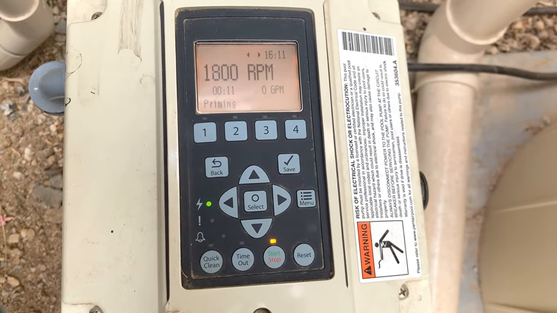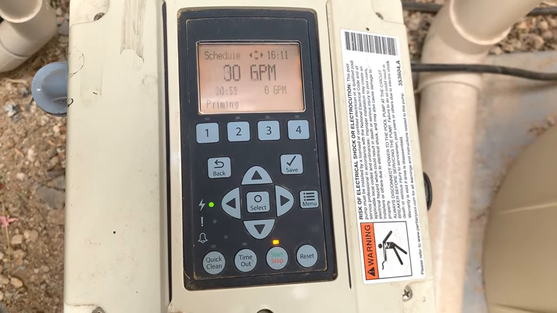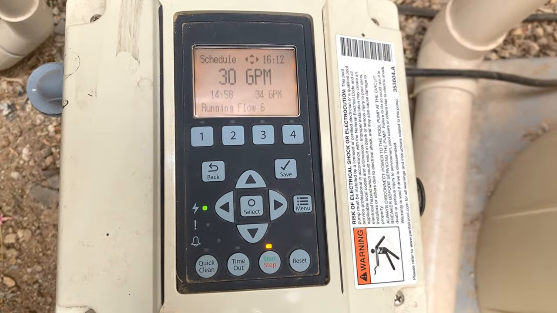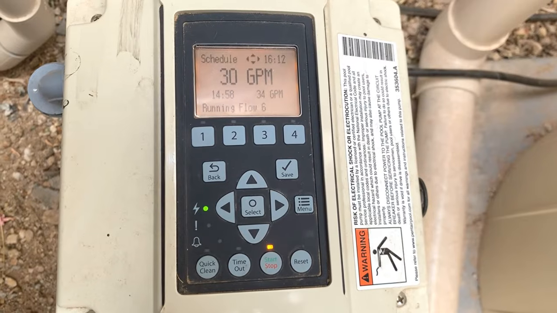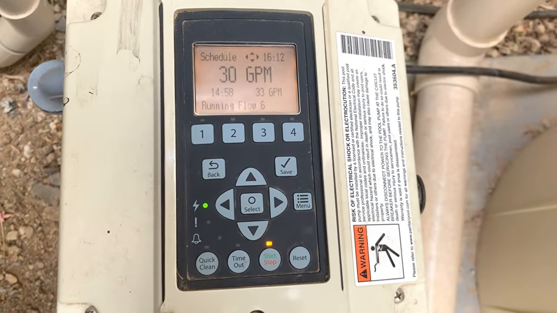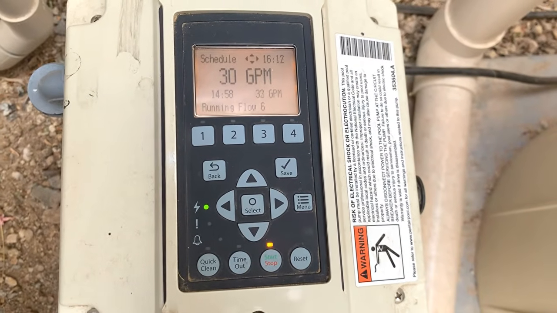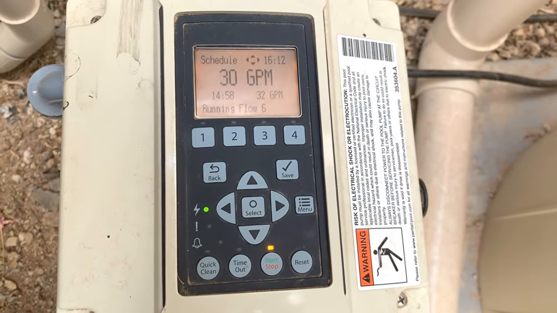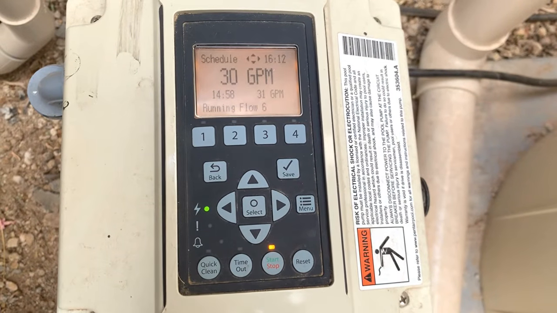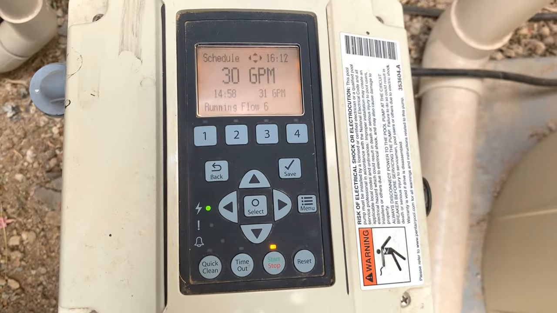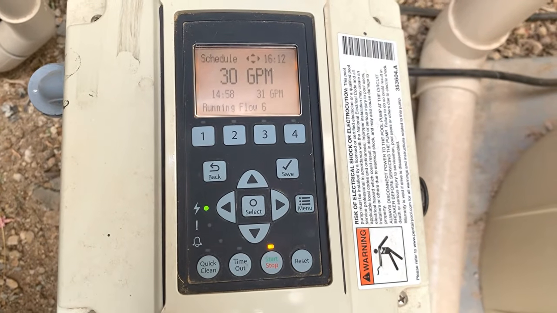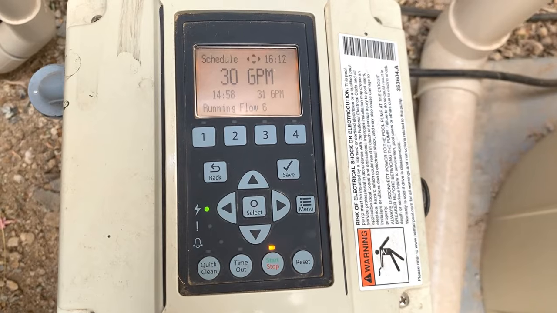It'll kick into something called a prime mode, usually, which this one didn't do this time, but if there was less water in the system, it will kick into a prime mode, which is a higher RPM, to pull water in and get the bucket primed before it switches to its normal run speed. Now what we'll see here, obviously with the time of day, I am currently running at my 30 gallon per minute speed.